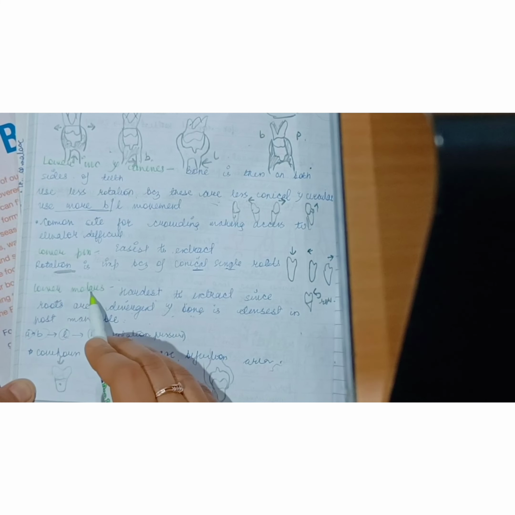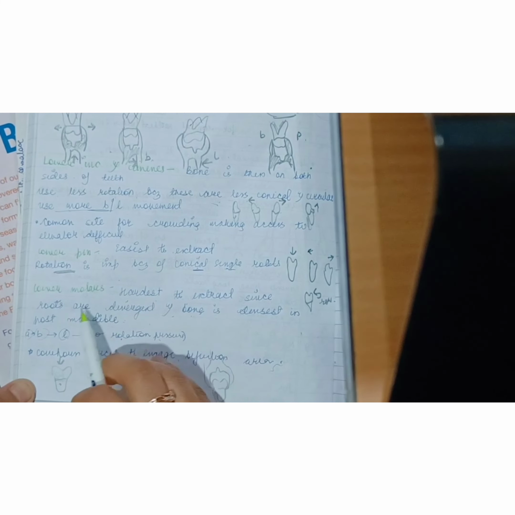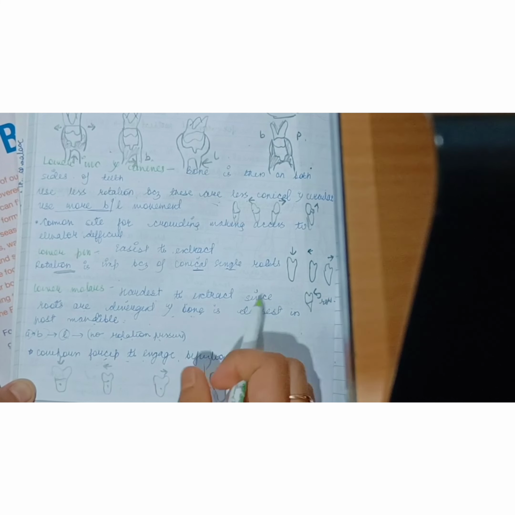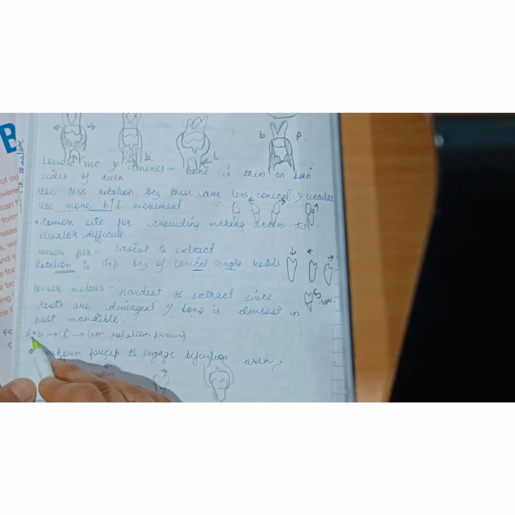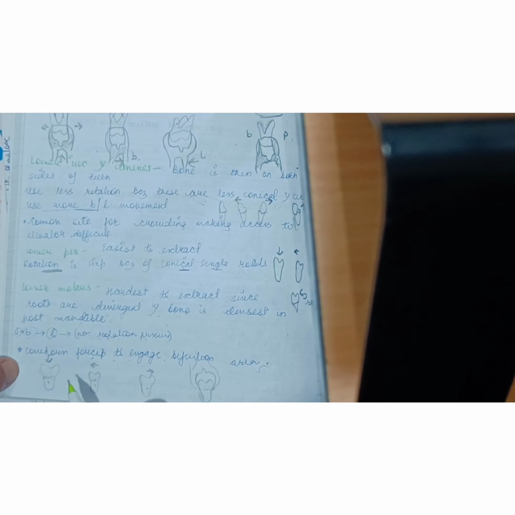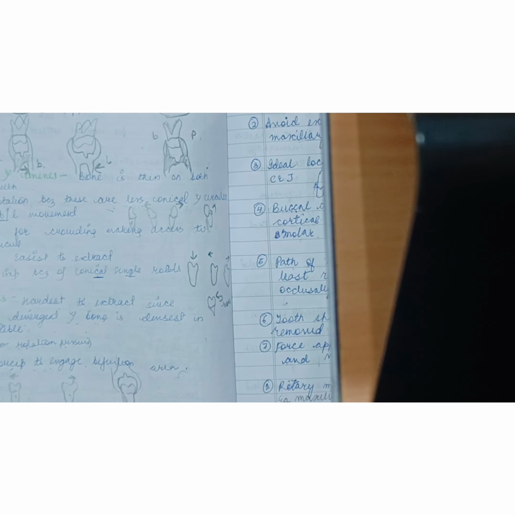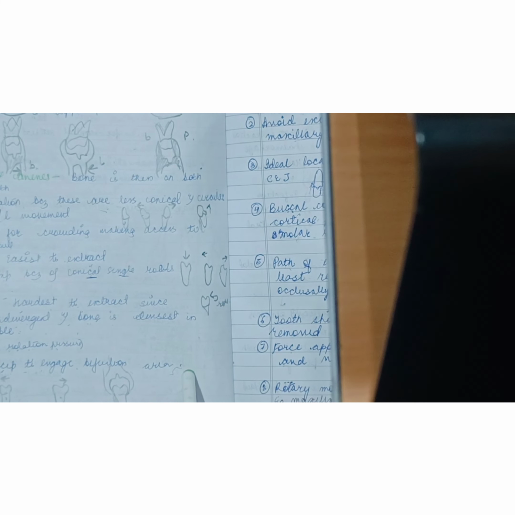Now, lower molars, these are the hardest to extract since the roots are divergent and the density of the bone in the posterior mandible is the greatest. Direction of the force: apical, buccal, and lingual. In case of grossly decayed teeth, cow horn forceps are used, which engage the bifurcation. This was all for the topic Exodontia. Hope you liked it.